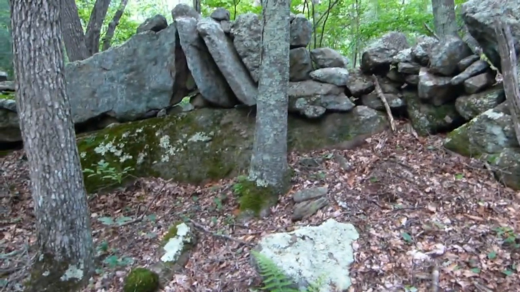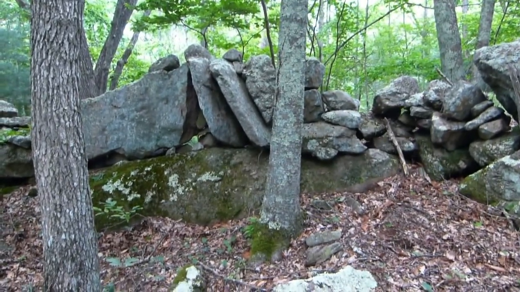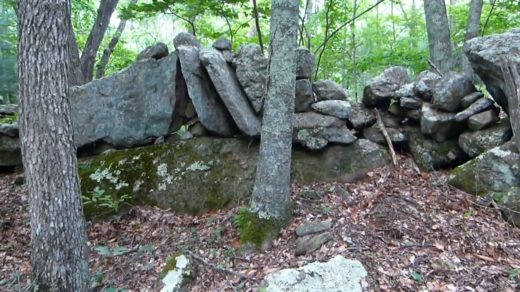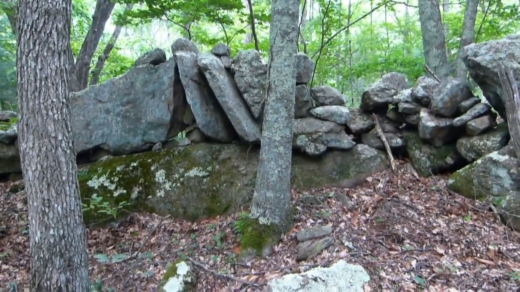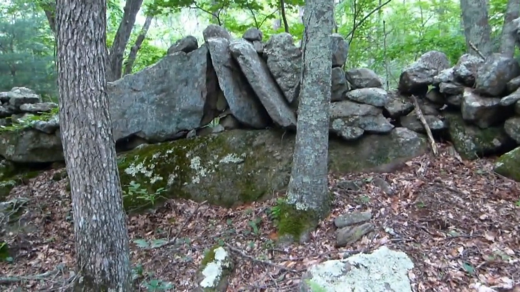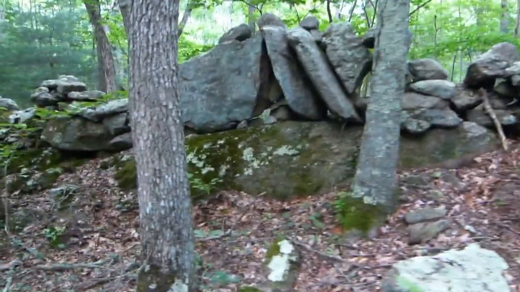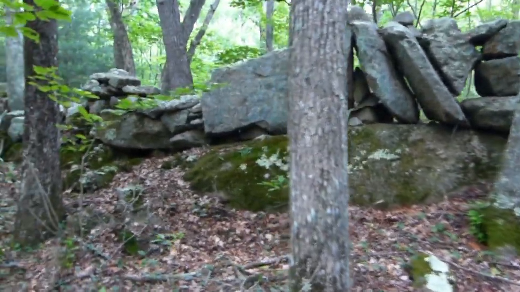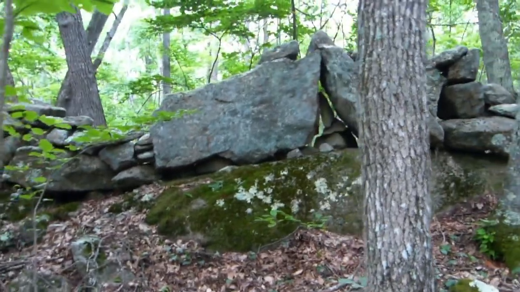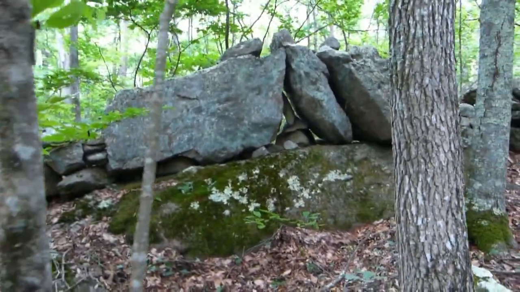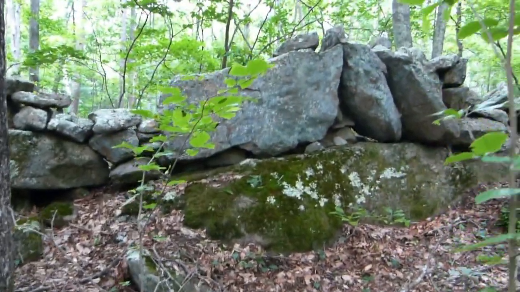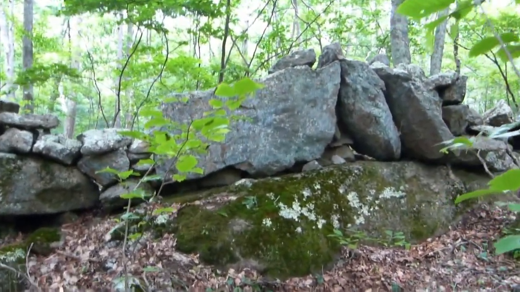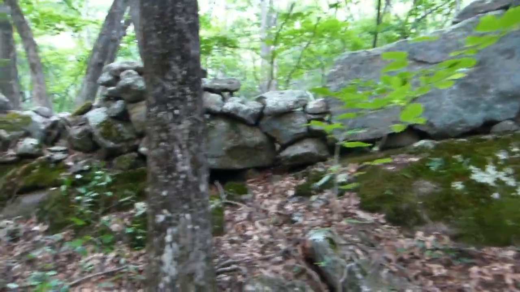And now we have the perpendicular stones that are at the end of A, which is on the opposite side, along with the rectangular stone. We'll show that here. See if we can get a little better view on this, even amongst the leaves. Alright, now let's come down here.